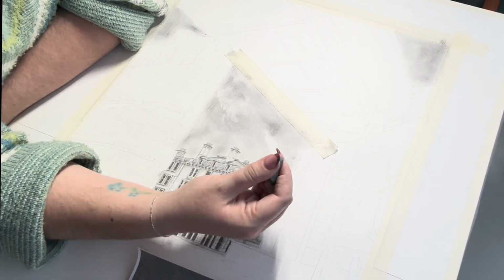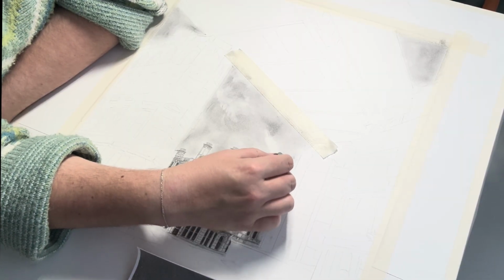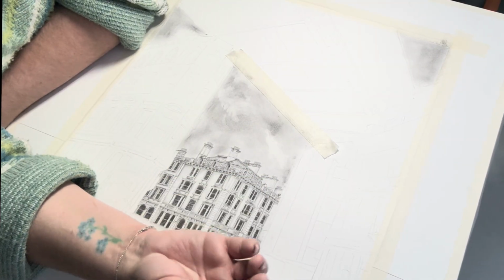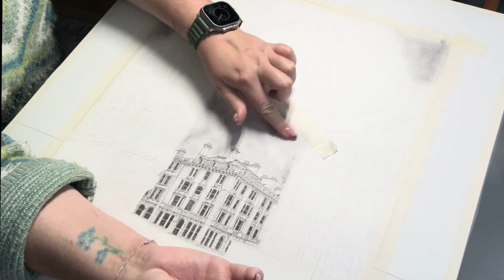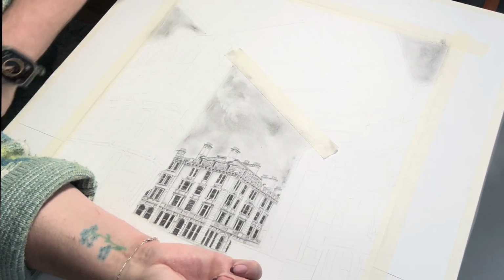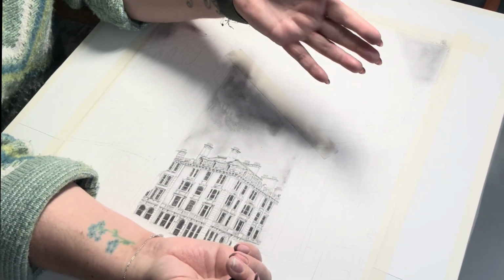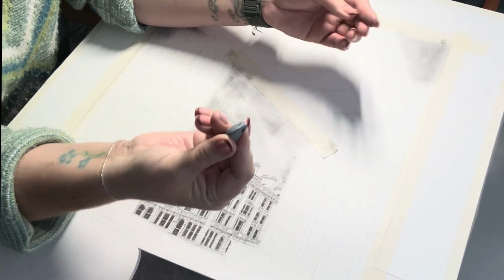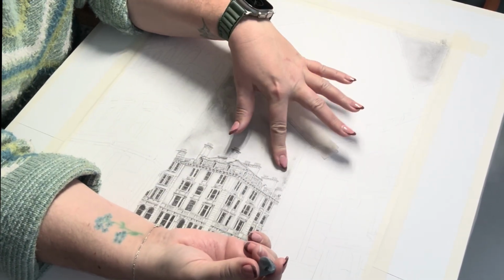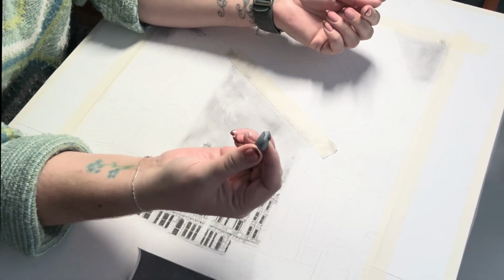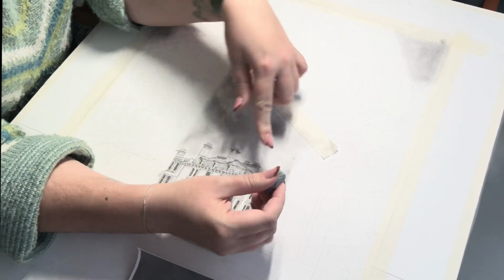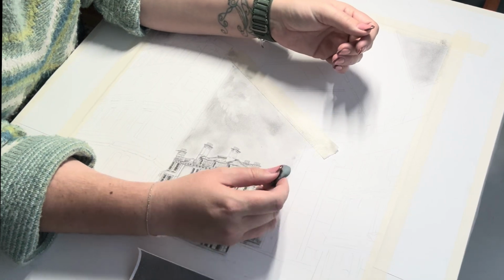Now, if you think that you've gone a bit too hard and you don't like it and you want to make it a bit darker again, remember you're using graphite dust, so you can literally just colour it back in again. And again, try and remember to have a hand that you use for graphite and a hand that you use for clean work. So I'm going to use my left hand for the graphite, for any moving of graphite, and I'm going to use my right hand for the rubber. So I didn't like that bit, so I've just covered it back in again.